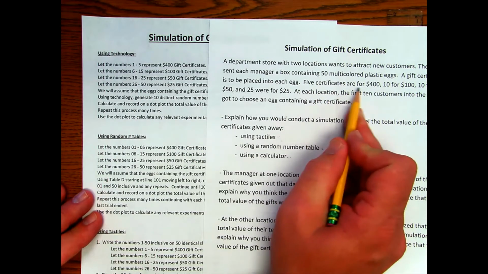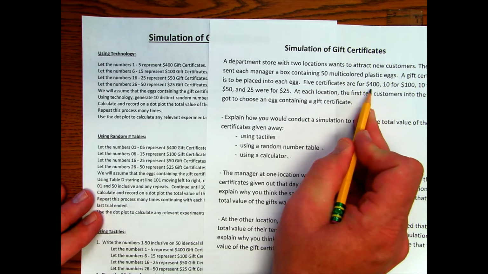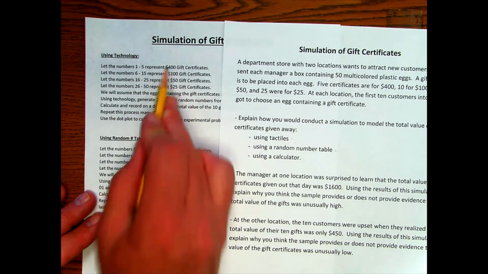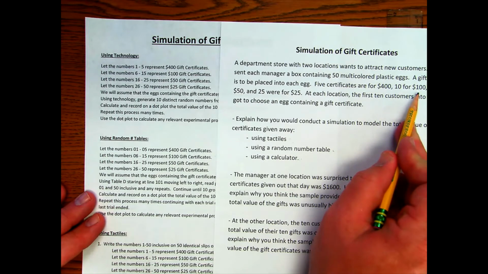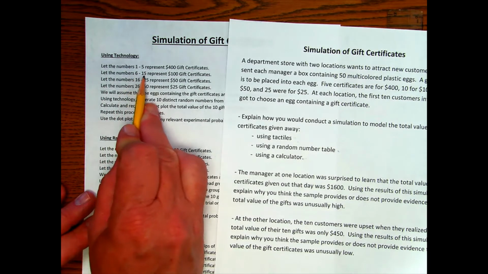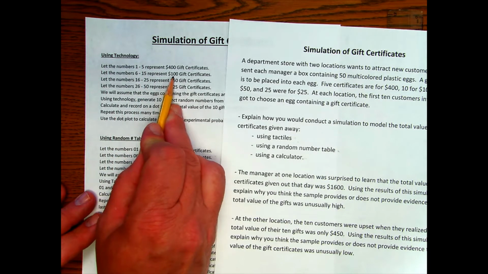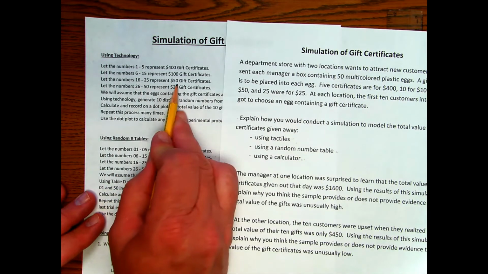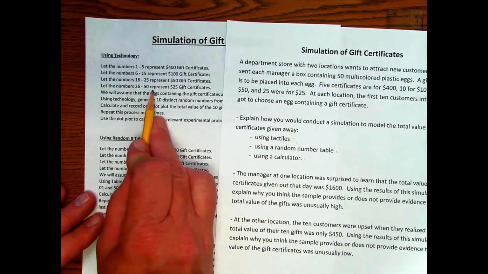Now there are 5 certificates for $400. So one thing we could do is make 1 through 5 worth $400. There are 10 for $100, so we can make the next 10 digits represent the hundreds. 10 for $50, the next 10 represent that. And then the last 25 represent this.